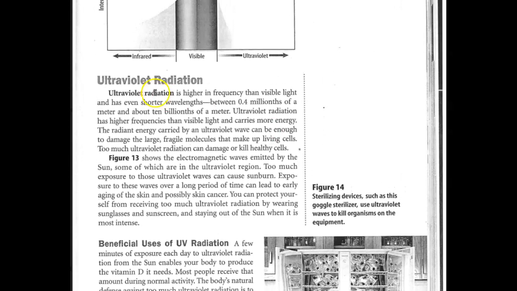So ultraviolet radiation is higher in frequency than visible light and has even shorter wavelengths. Ultraviolet radiation has higher frequencies than visible light and carries more energy. The radiant energy carried by an ultraviolet wave can be enough to damage the large fragile molecules that make up living cells.